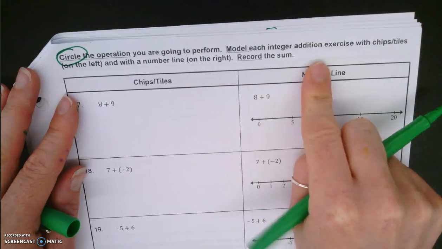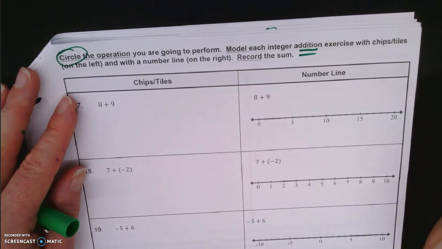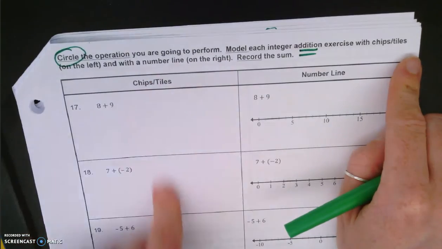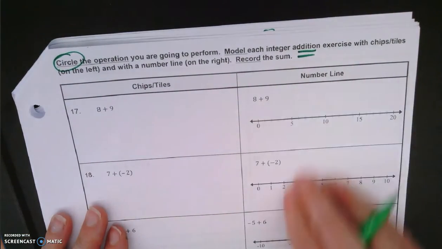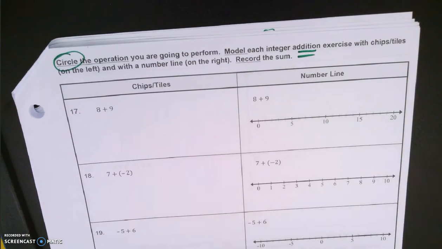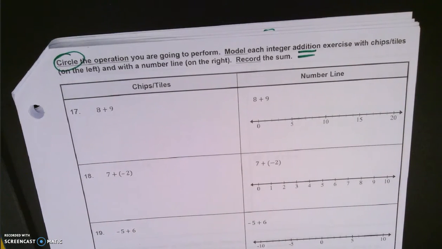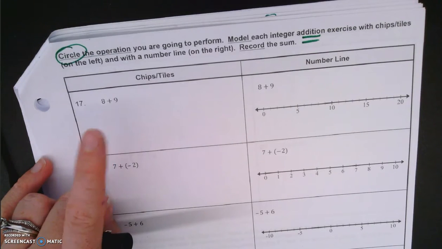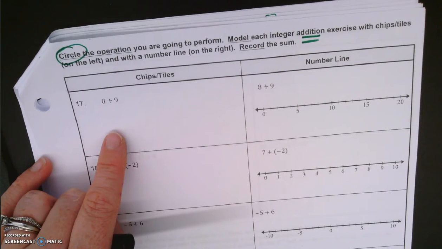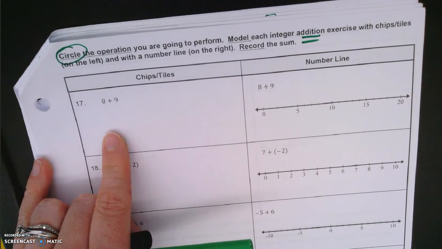Model each integer addition exercise with chips and tiles. On the left, this side, we're going to do chips and tiles. And then we're going to use a number line on the right. And we're going to record the sum. What does the sum mean? Oh yeah, that is the answer to an addition problem. So let's take a look at 17. I'll do 17 with you, and you can do the rest of the page on your own.